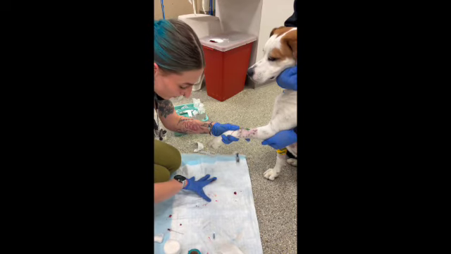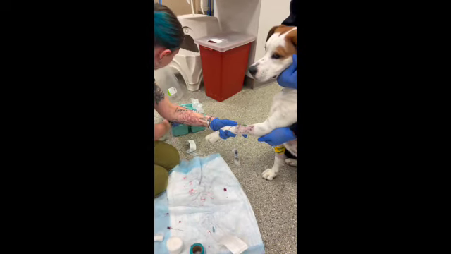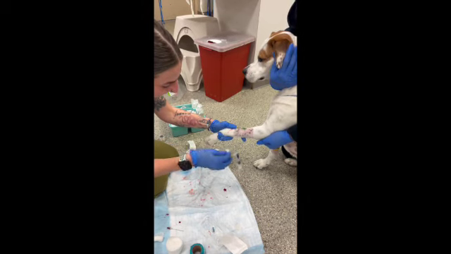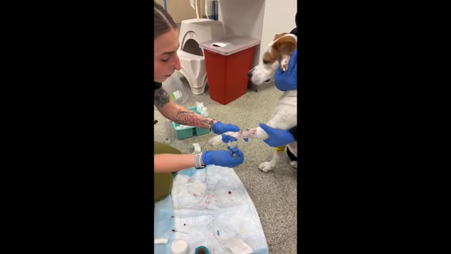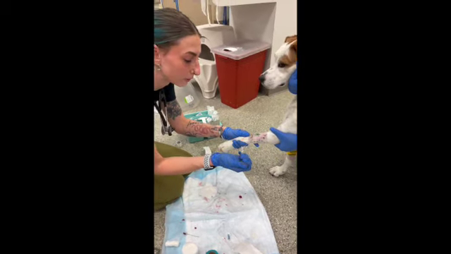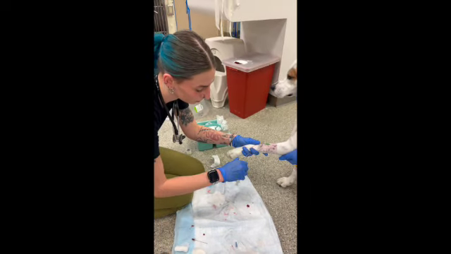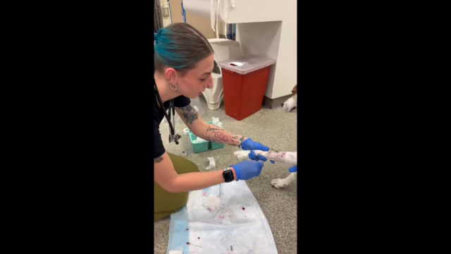I'm going to try and wipe off my hand as much as I can because it's covered in blood. Then we're just going to give it a good flush and have our holder palpate it just to make sure that we know it's in the vessel. All right, so it's flushing well, and she said that she could feel it in the vessel. It's okay, sweet girl. You're okay.